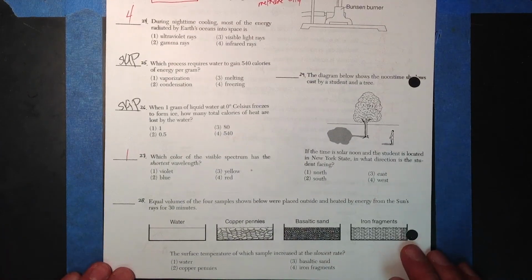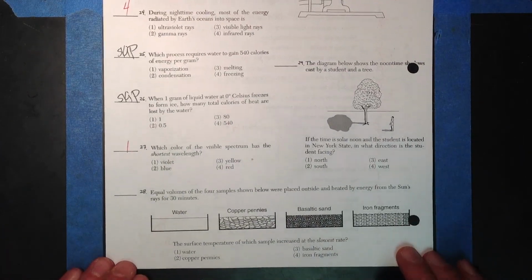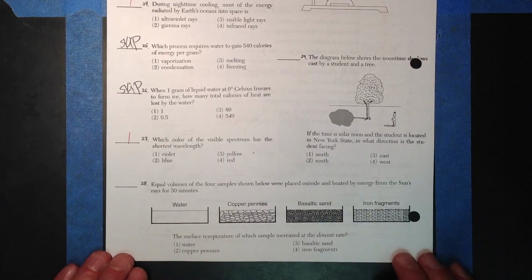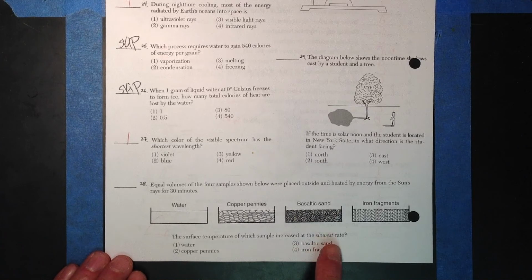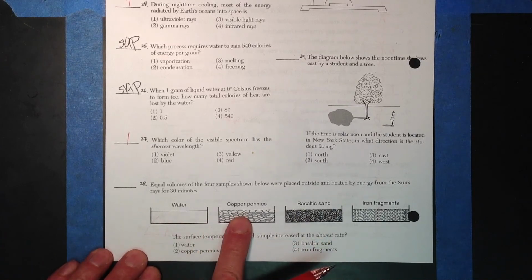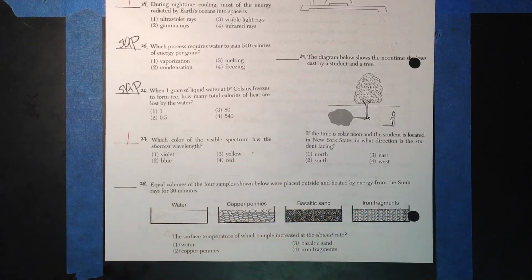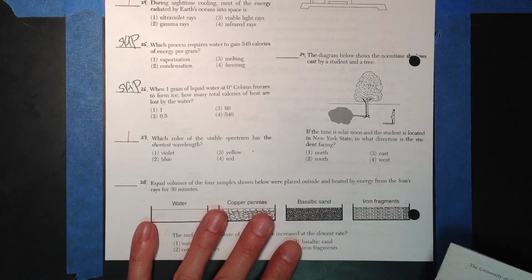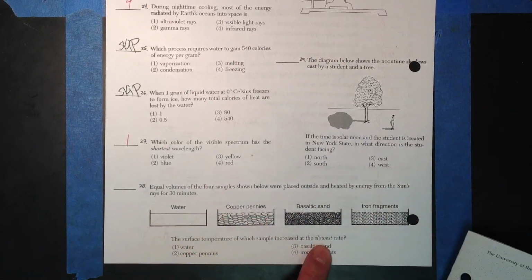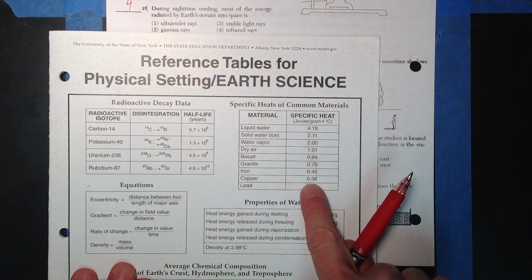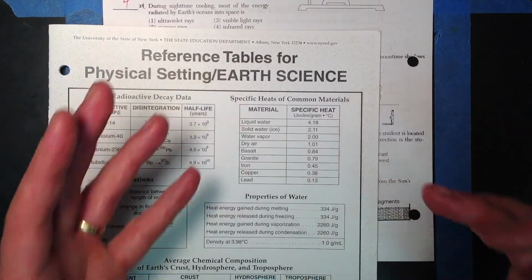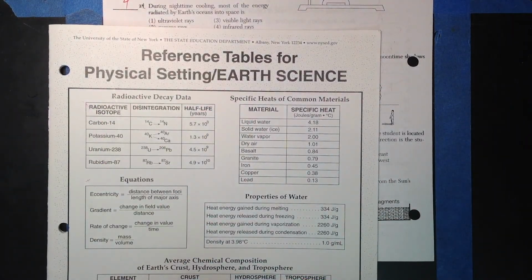28. Equal volumes of 4 samples shown below were placed outside and heated by energy from the sun's rays for 30 minutes. The surface temperature of which sample increased at the slowest rate? Which warmed up slowest? Water, copper pennies, basaltic sand, iron fragments. So assume the same amount of each, same surface area of each. We're interested in specific heat, which warmed up the slowest. So this is on the front of the reference table, specific heat, and these numbers here represent a measurement of how much that material resists temperature change.